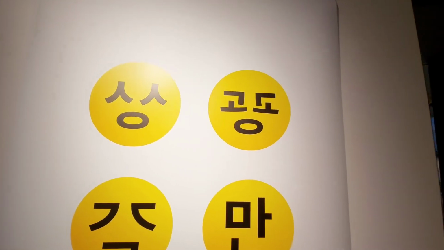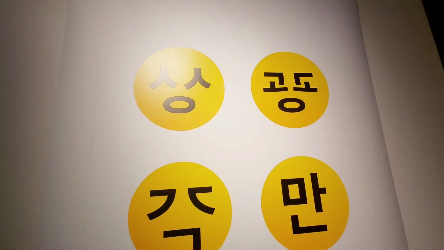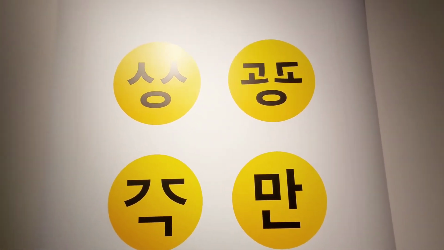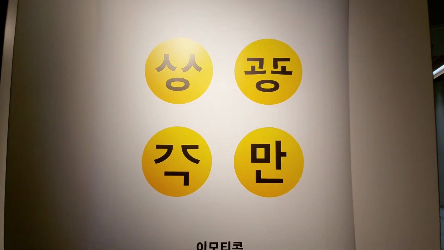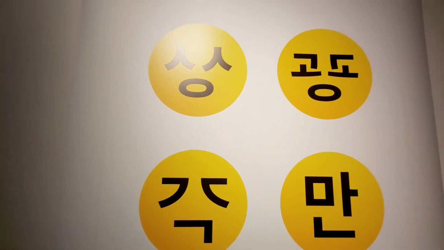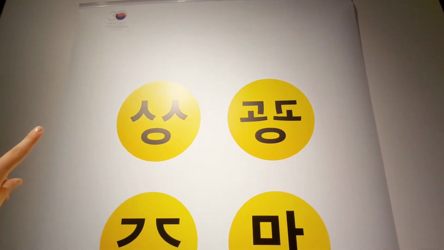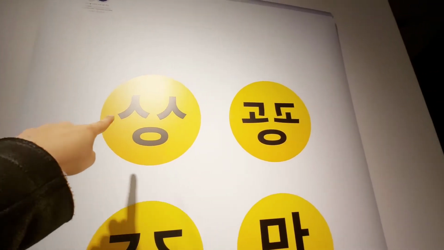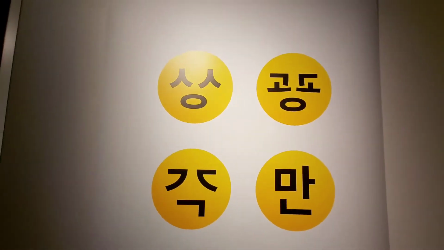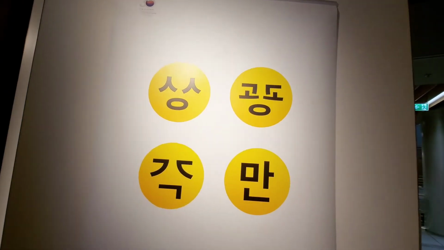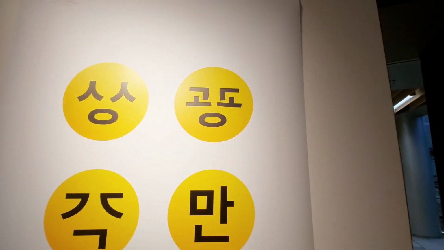You can see these yellow circles in which Hangul letters are used to draw the emoticon faces. They express different feelings. This one, which is only this part, is used in Korea and worldwide nowadays when you want to make a smile.